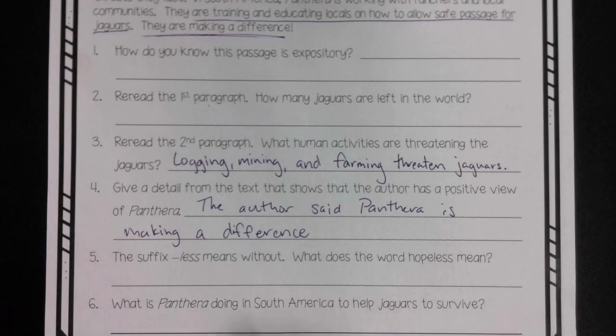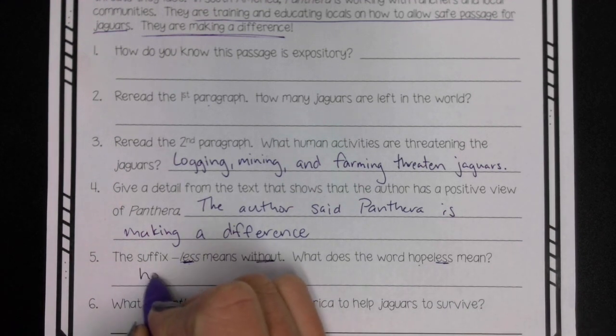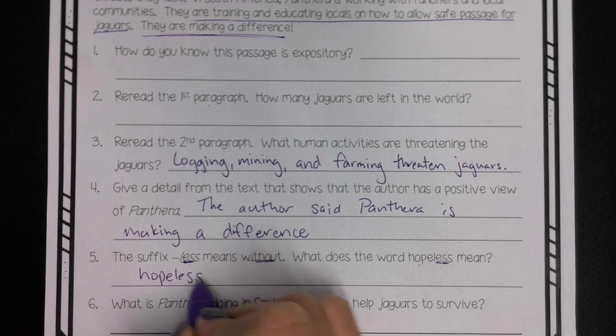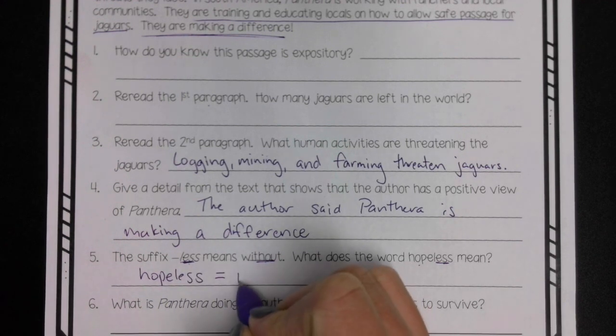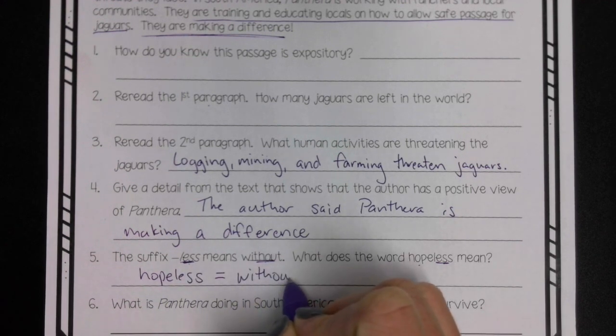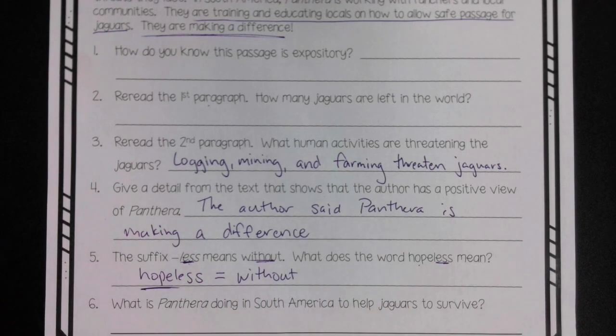Number 5. The suffix less means without. What does the word hopeless mean? Well, if less means without, hopeless means without what? What's the first part of that word?